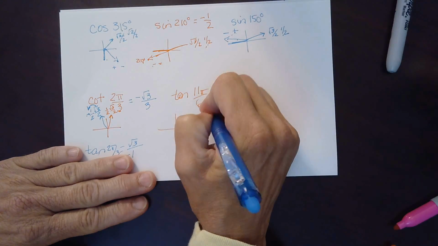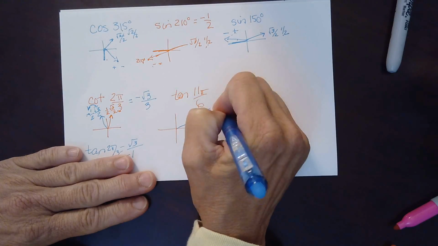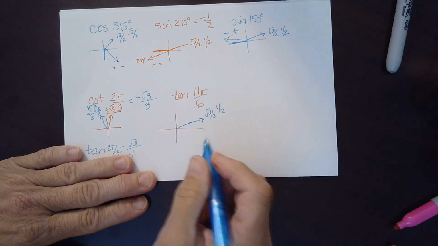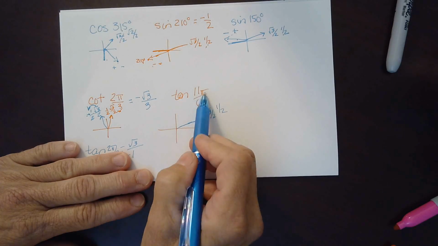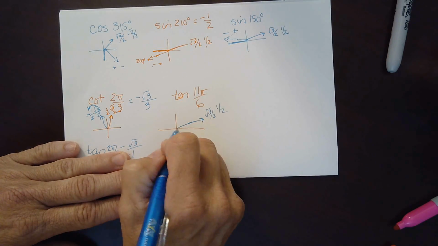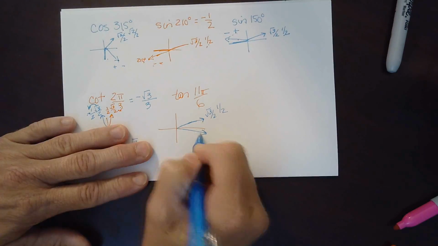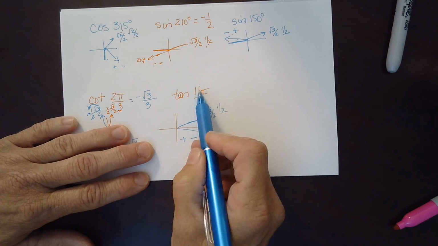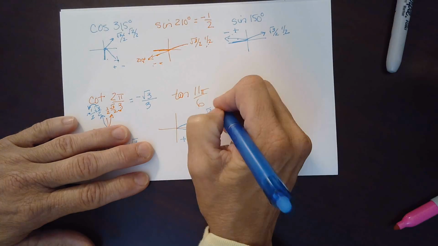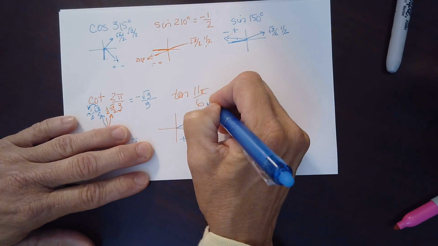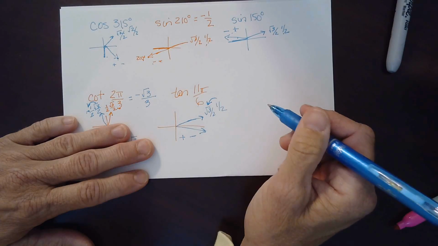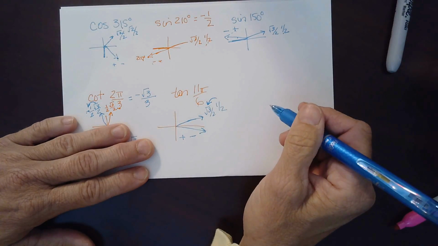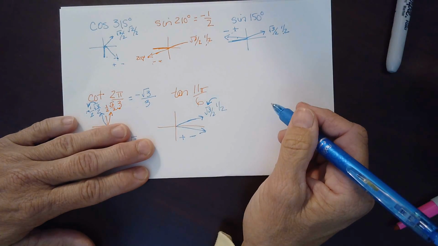The ordered pair is square root of 3 over 2, 1/2. The angle 11 pi over 6 is going to be in quadrant 4, which has signs positive, negative. So tangent of 11 pi over 6, sine over cosine, is that right?